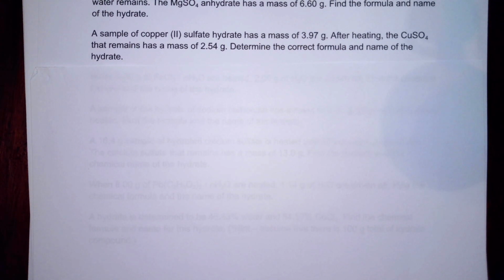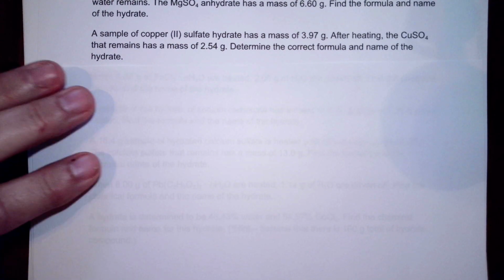We need to know the molar masses of both the salt and the water, and from those we can find how many moles of each we have, and we will take the ratio of the moles. That will tell us how many water molecules we have per formula unit of salt, and that will enable us to write the formula and name the hydrate.